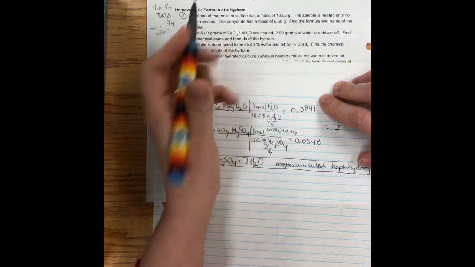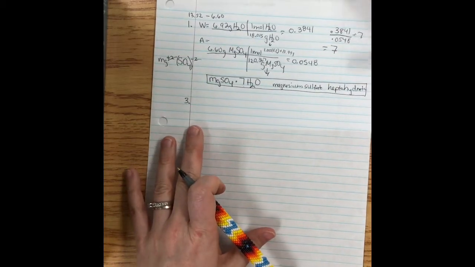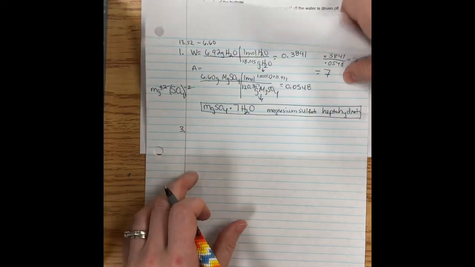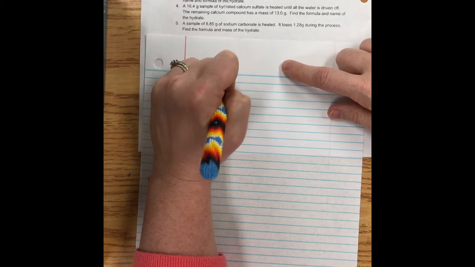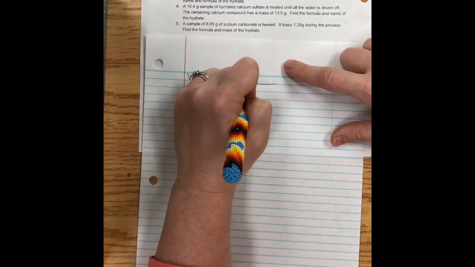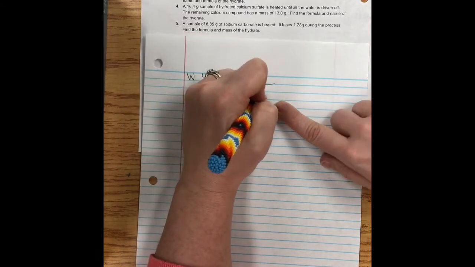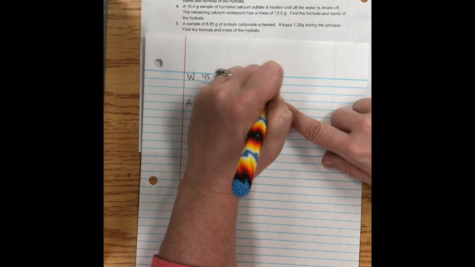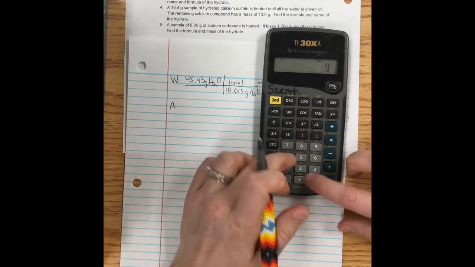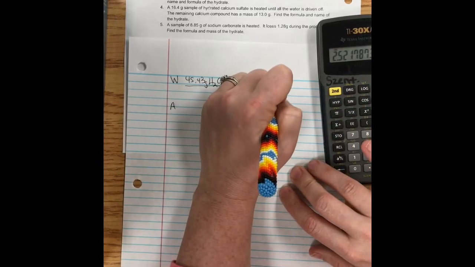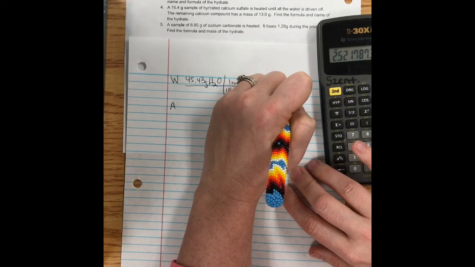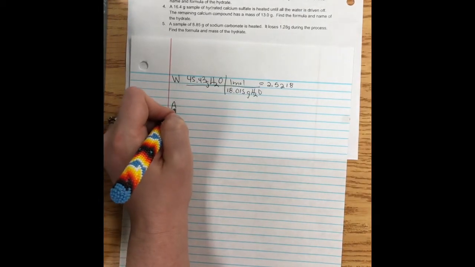And again, remember, I can just treat percentages like grams if I assume a 100-gram sample. So for number 3, I'm going to say that I have 45.43 grams of water, because remember I have to have water and anhydrate. I turn that into moles. I've already memorized that water is 18.015 grams from its mass on the periodic table. So 45.43 divided by 18.015 gives me 2.5218, remember 4th decimal place.